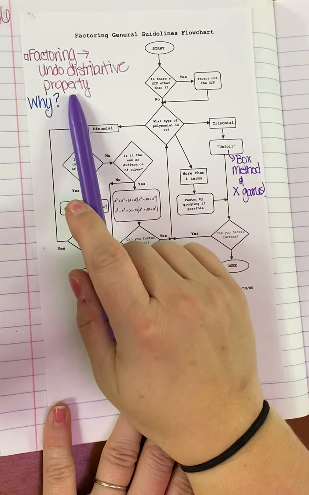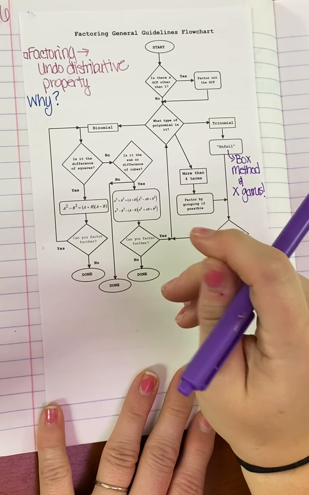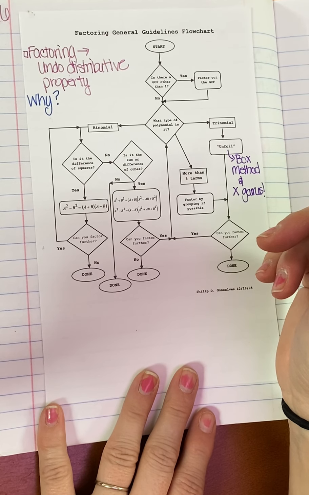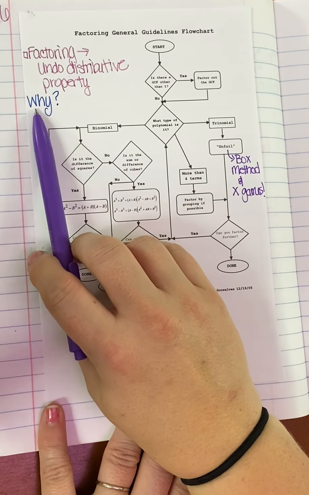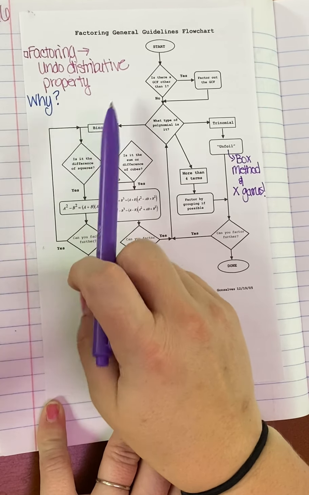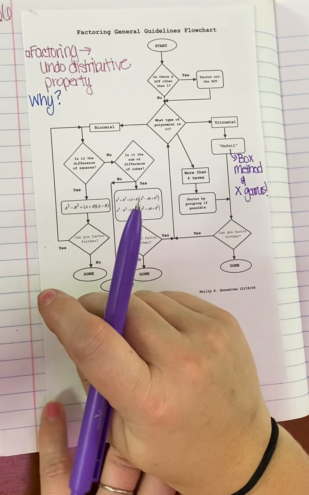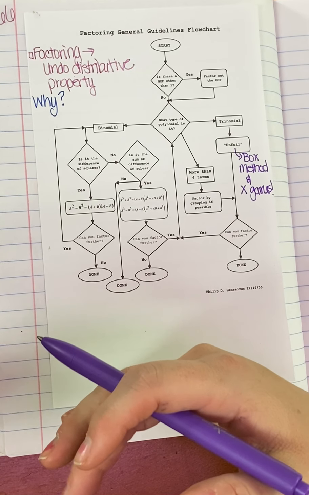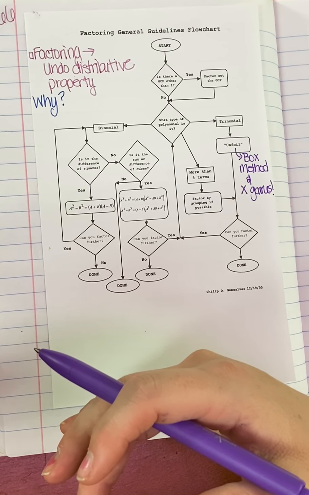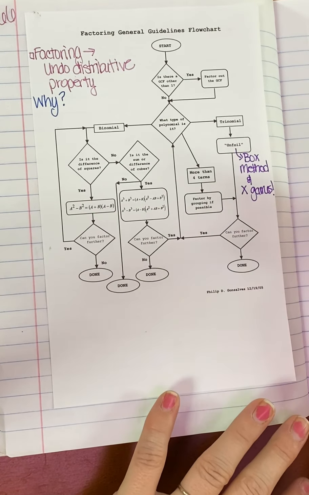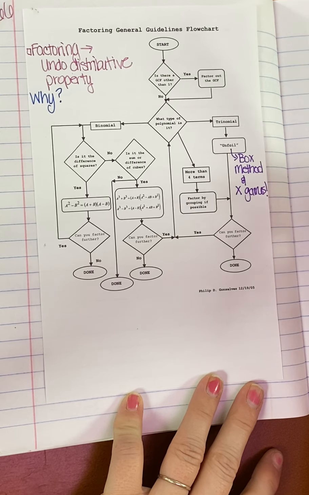Factoring is just undoing the distributive property. We'll talk about the why a little bit more in class, as to why we do it, but it gives us the understanding, when we factor it back out, of what the x can and cannot equal to make our equations true.